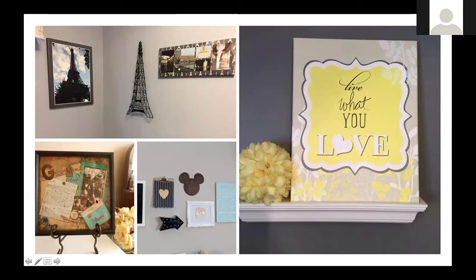This is a scrap page in a frame and an absolutely gorgeous story behind it. Then this is, let's see, I think this is a metal print. Some of these are Anthology products. It's actually a set. And Stacey, you'll have to forgive me if I don't remember the name of the set. But with this cute arrow and the clipboard and all that, I love it. And the Mickey head. I forget who submitted this one, but I love it.